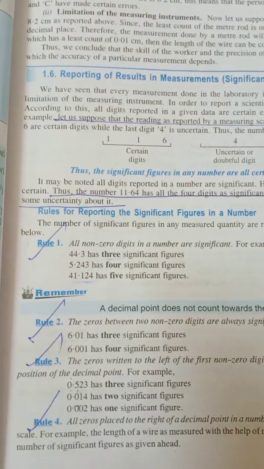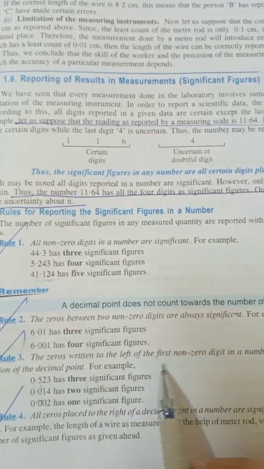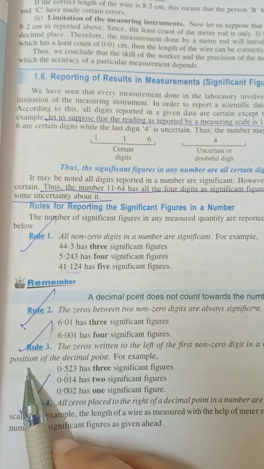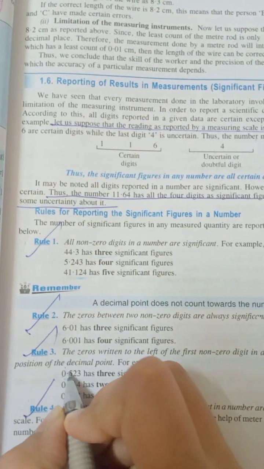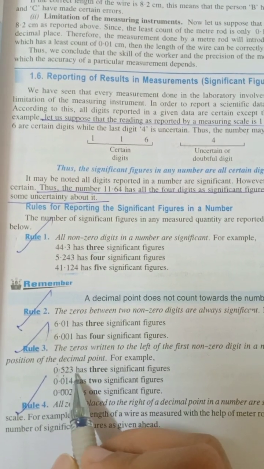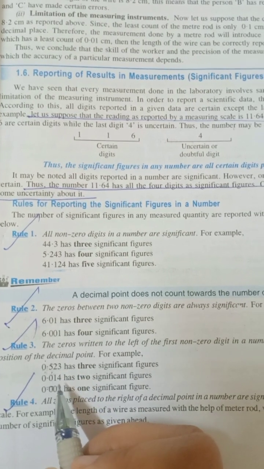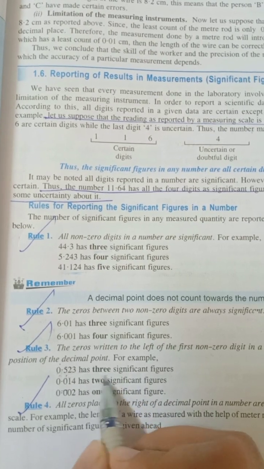Now the third rule, it is important. Zeros written to the left of the first non-zero digit in a number are not significant. They simply represent the position of the decimal point. For example, after the decimal point we will count the significant figures. In 0.523, the zero written to the left of the first non-zero digit is not significant. So 523 has how many significant figures? Three significant figures.